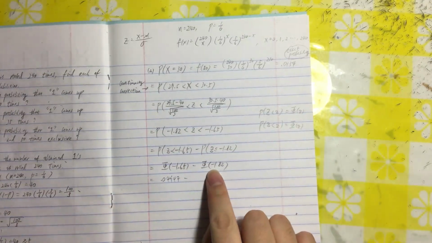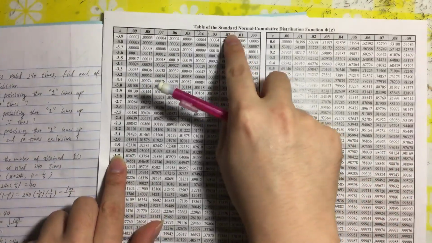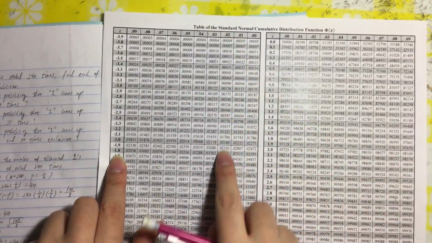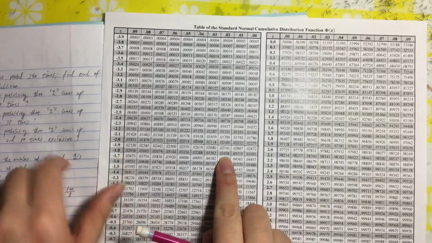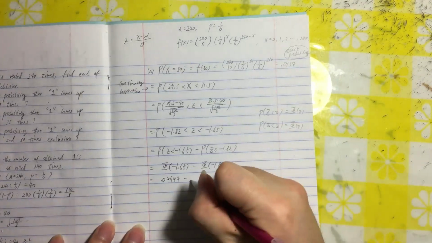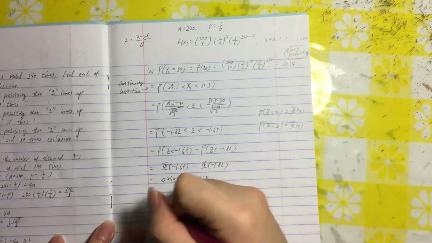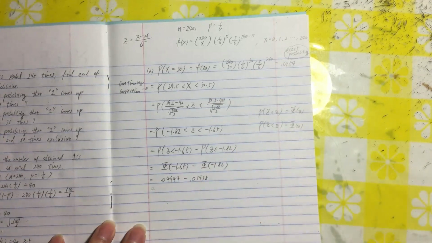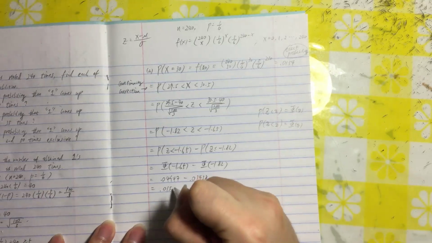For phi of negative 1.82, negative 1.8 is here, 2 is here, I get 0.03438. Then subtract. I get 0.01509.